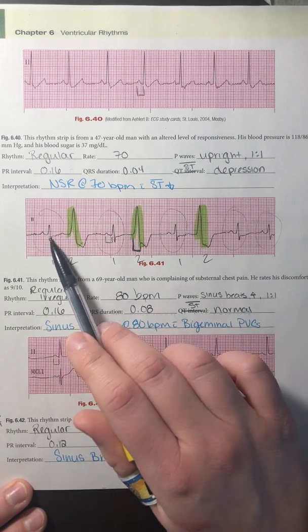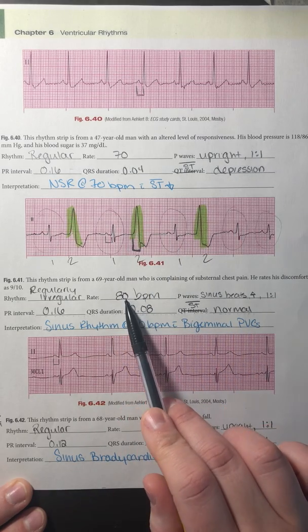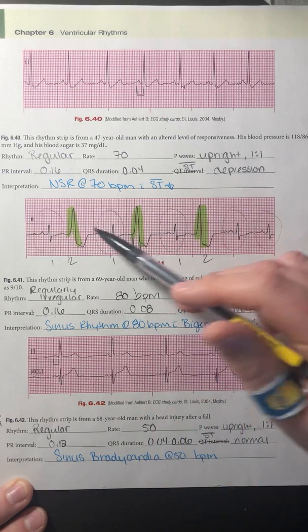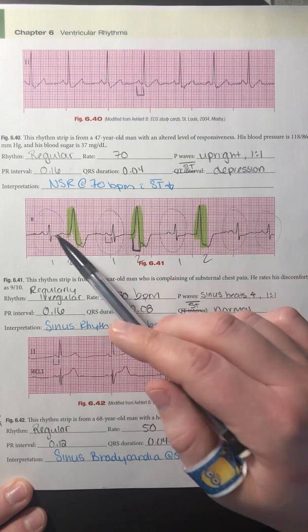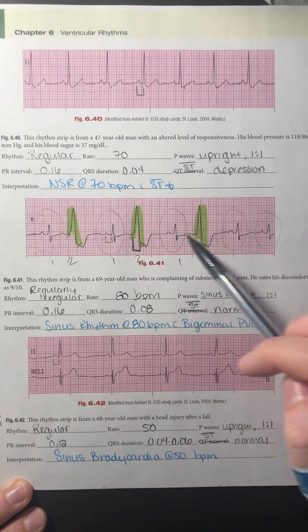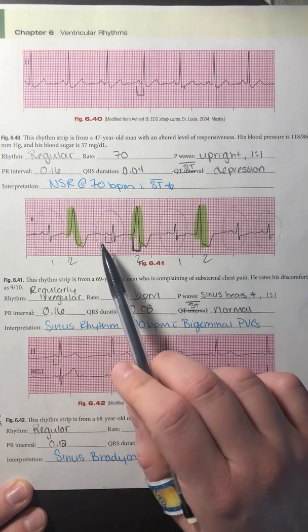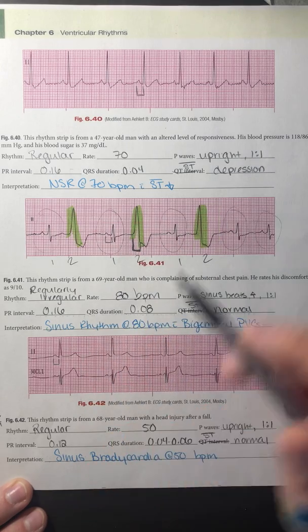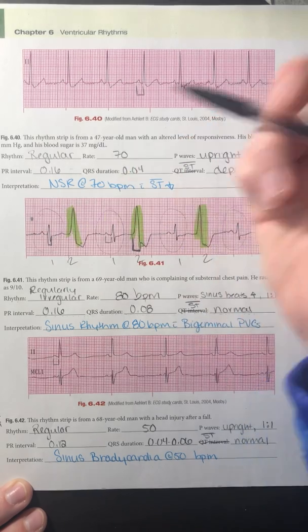For my rate, I have 1, 2, 3, 4, 5, 6, 7, 8. So times 10 gave me that 80 beats per minute. For my P waves, obviously I do not have any P waves for these ventricular complexes, but I do have P waves for my sinus beats. They all look the same, they're all upright, and I have 1 for each complex. My PR interval I measured on a sinus beat because I don't have P waves for my PVCs, and my QRS I measured for a sinus beat as 2 blocks.